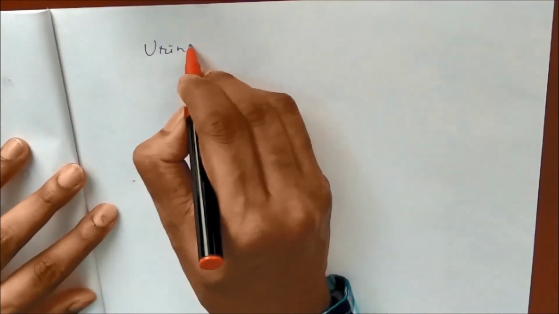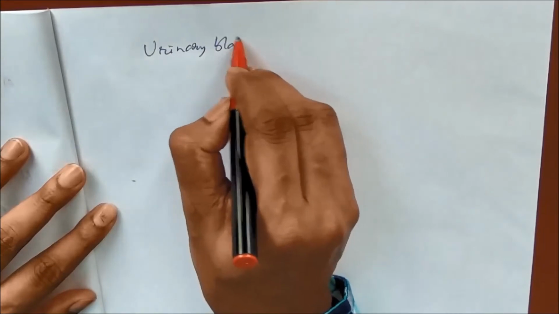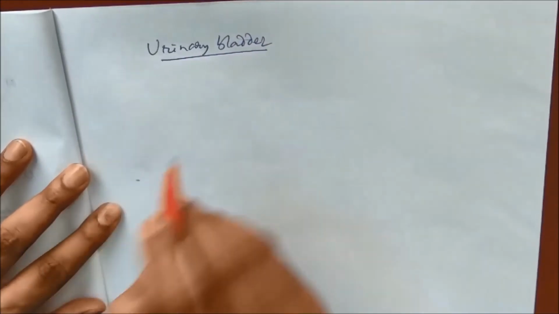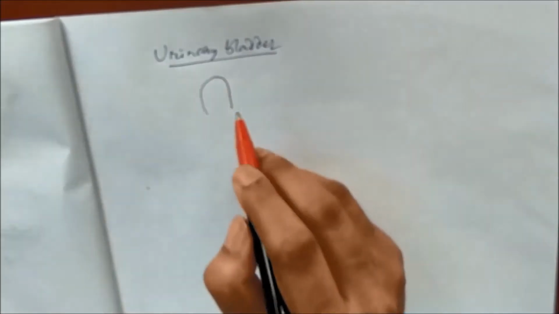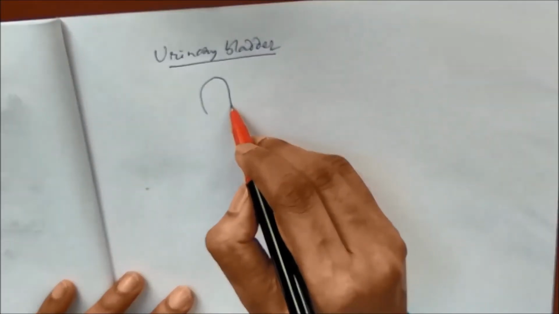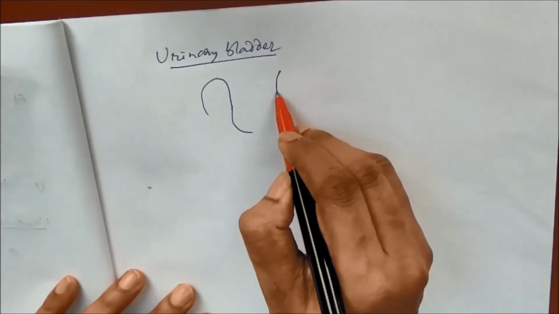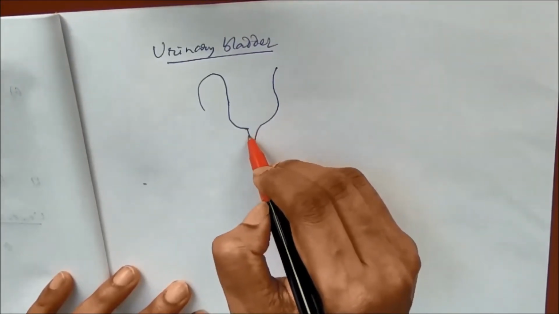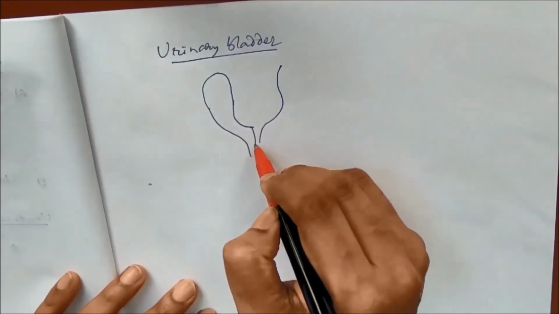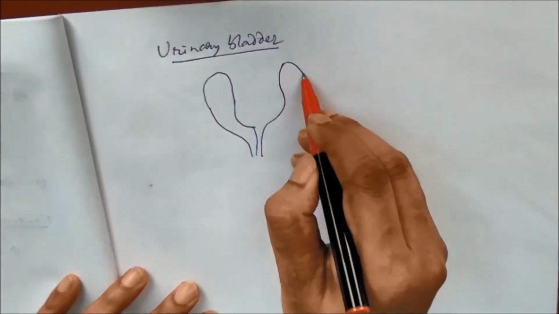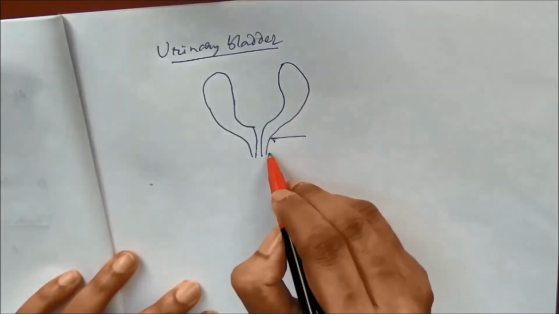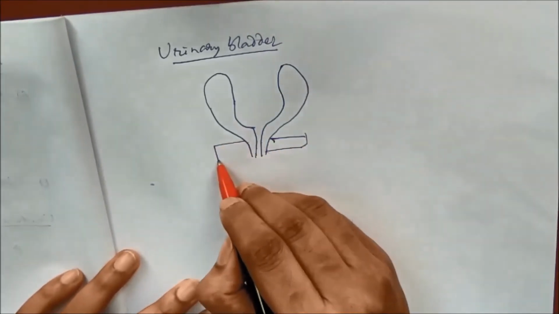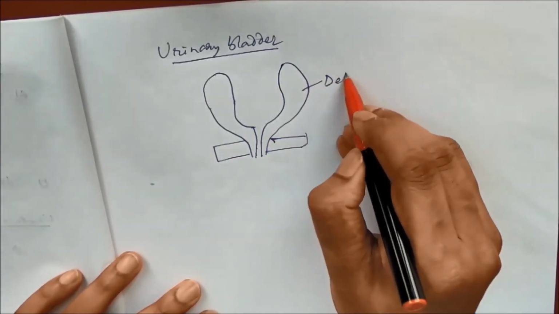Then we'll go to the urinary bladder. And in urinary bladder, if we draw the diagram, so here this is called detrusor muscle.